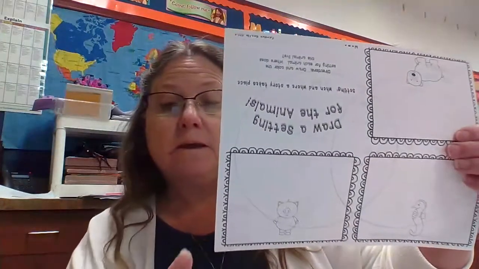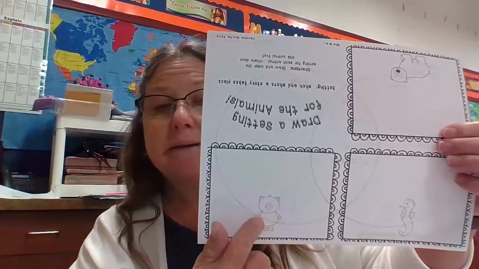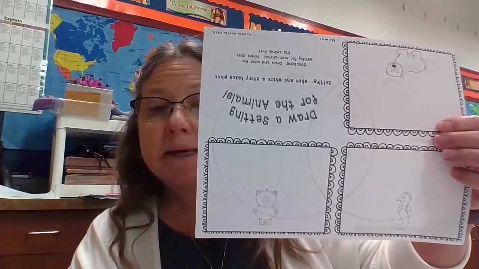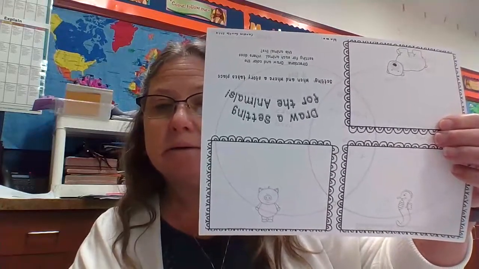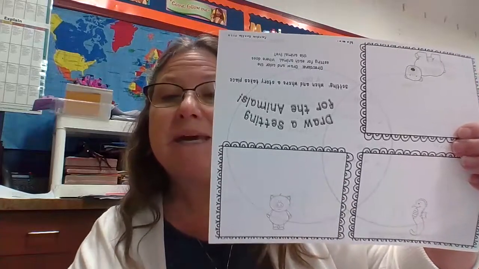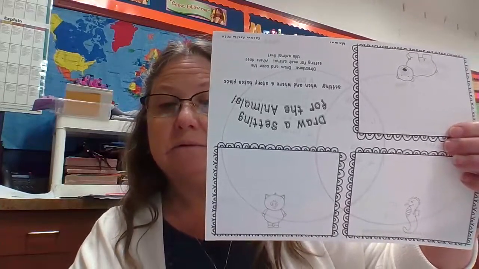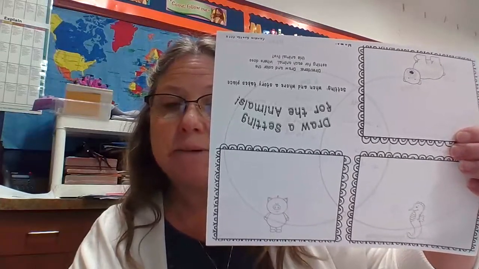Okay. On the bottom part of the page, we have a picture of that pig. Where does a pig live? Draw a picture of where a pig would live. Where would you see a pig? Okay, draw that picture. You may pause while you draw that picture. And of course, you can always color these.